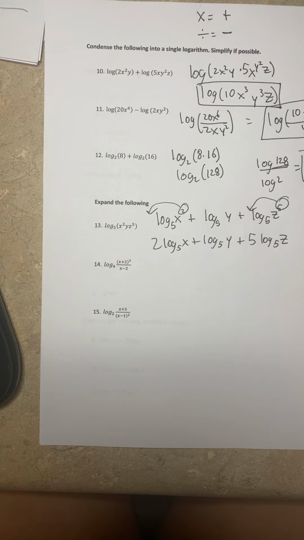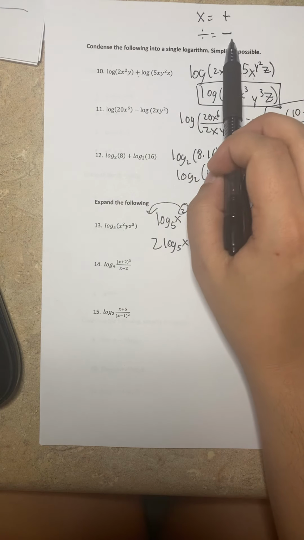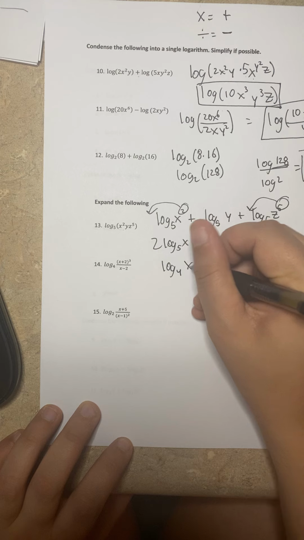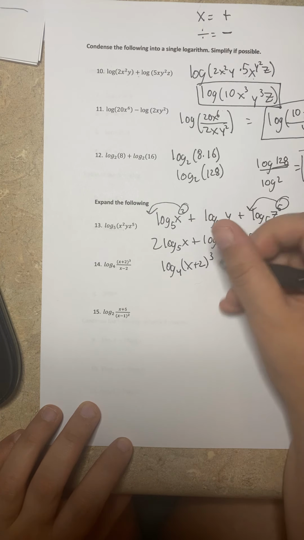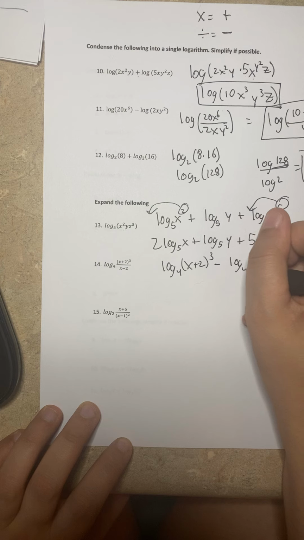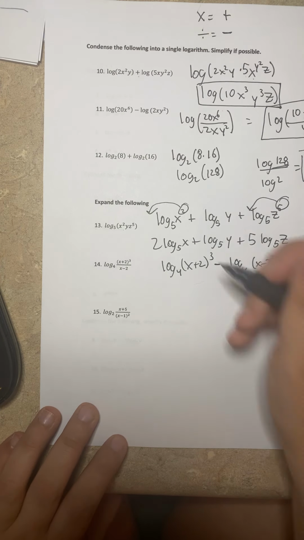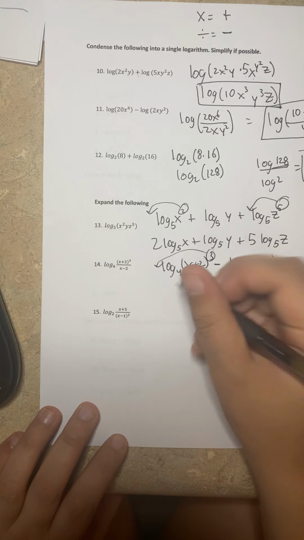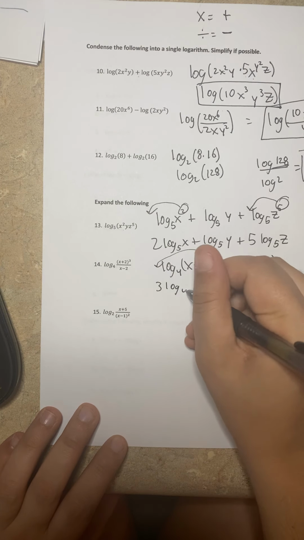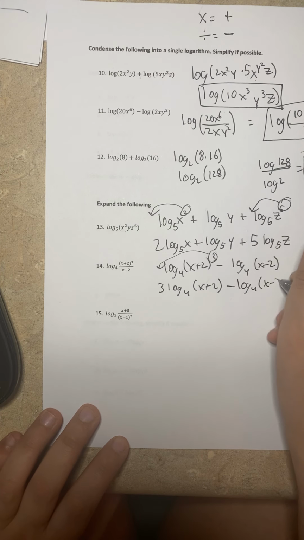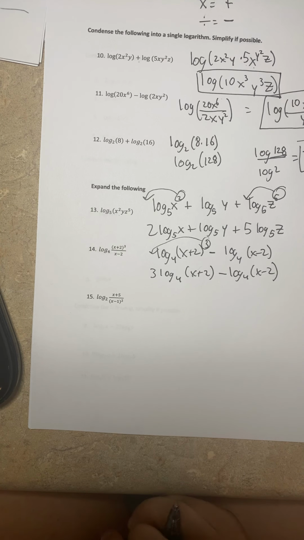So for our next example, we have log base 4 of x plus 2 to the 3rd divided by x minus 2. And so again, because we're dividing, that means it's going to turn into a subtraction problem. So that's going to become log base 4 of x plus 2 to the 3rd minus log base 4 of x minus 2. And the only thing left to do there is to move our exponent to the front. So that becomes 3 log base 4 of x plus 2 minus log base 4 of x minus 2. And that is our final answer for that one.